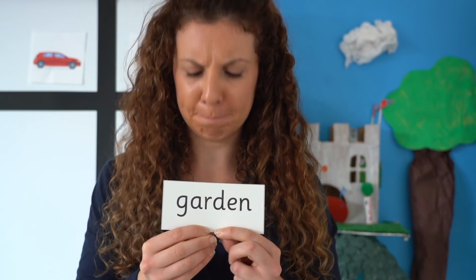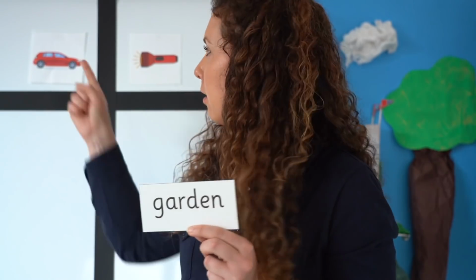Okay, let's have a look at some words. Read the word. Does it have the grapheme R or OR in it? What do you think? Help me put the word in the correct place. Shout R as in car or OR in torch. What do you think? Let's read the word together.